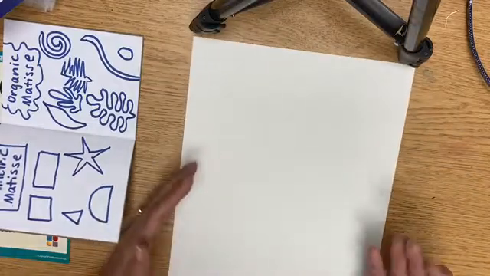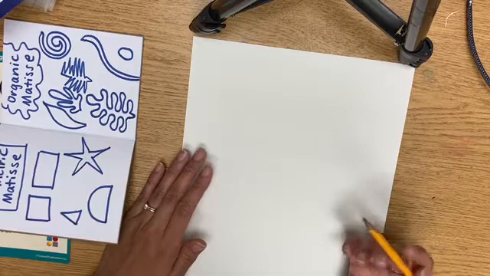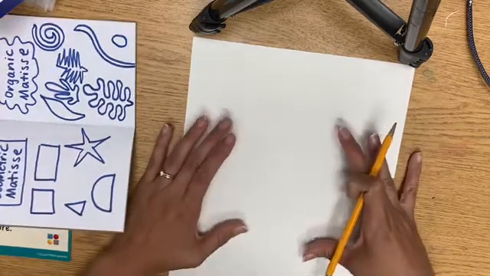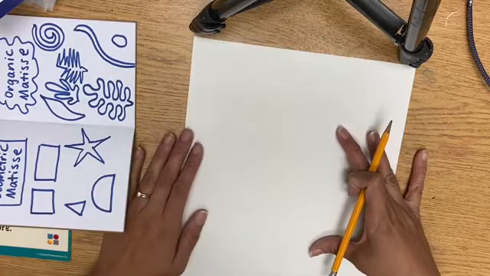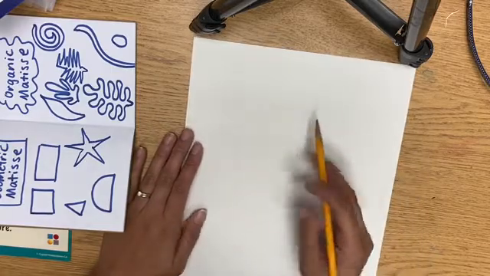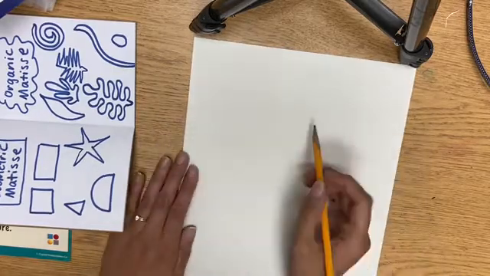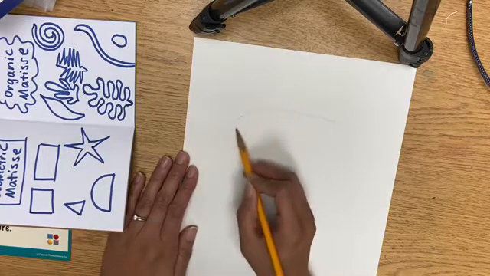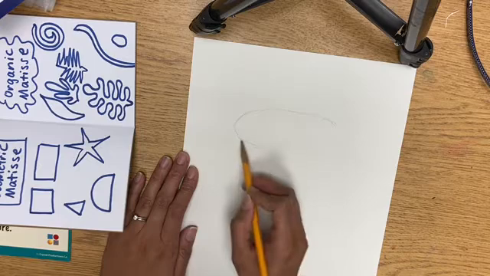All right, the first thing we should do, and remember, draw light until you get it right, is draw a big cylinder for our goldfish bowl. In the middle of your paper, let's start by sketching an oval near the top, not too close to the top.